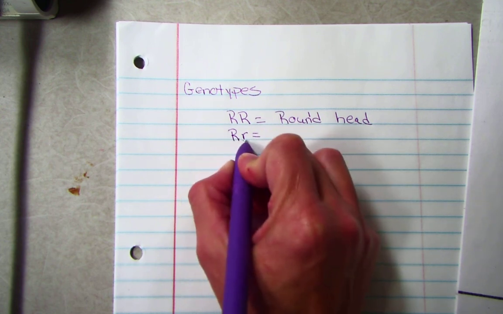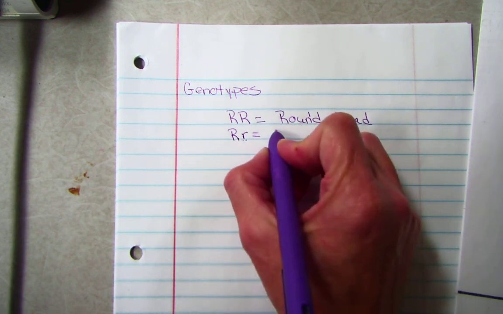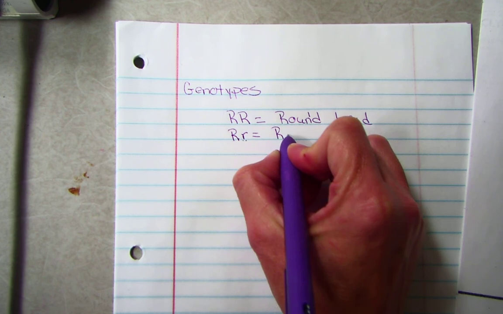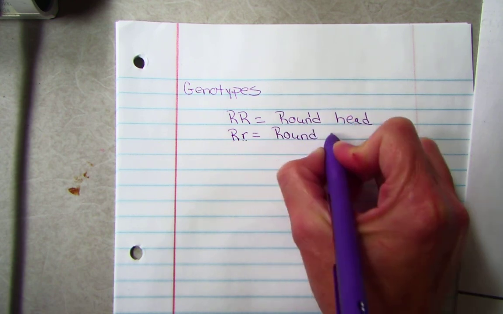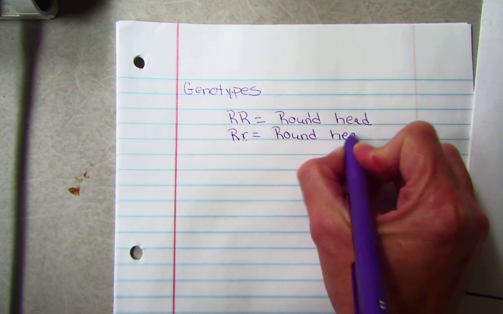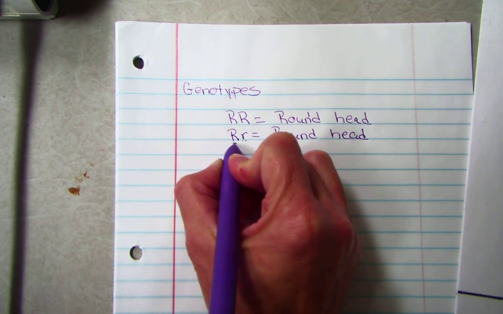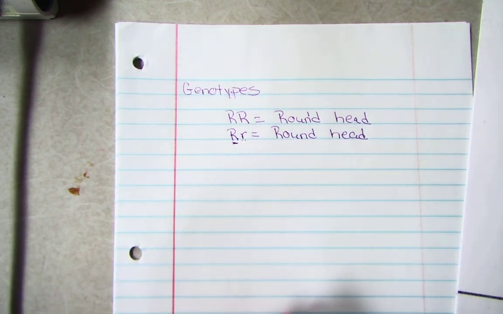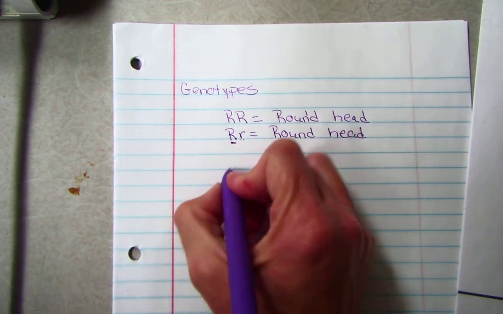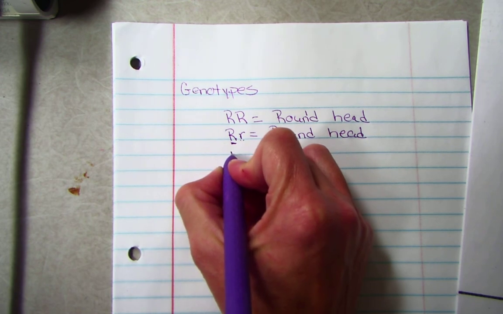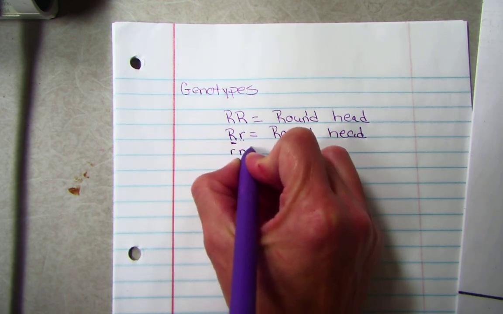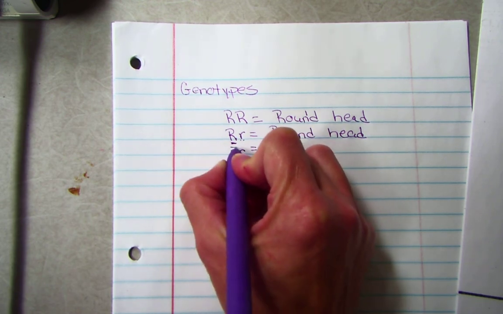They're different, so that's still going to be round, and the reason being is you have that one capital letter there. And then the final type is the homozygous recessive.